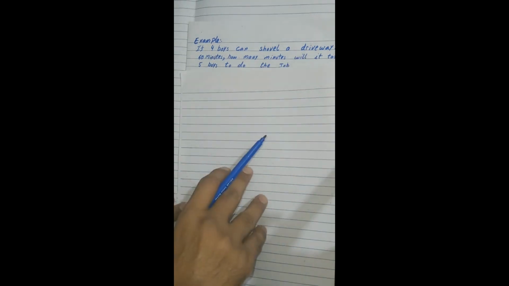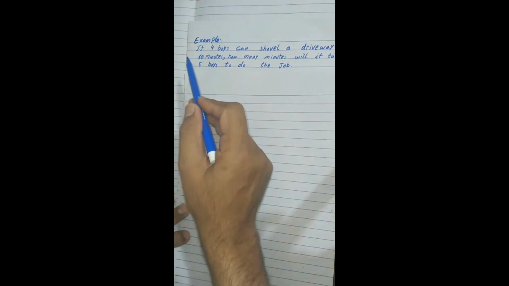First of all, you will think the relationship between boys and the job is inverse variation. When boys increase, time will decrease. We will do the same question with the previous formula.